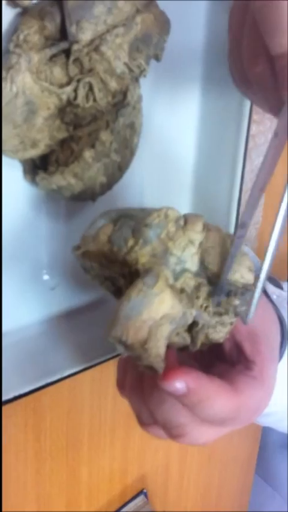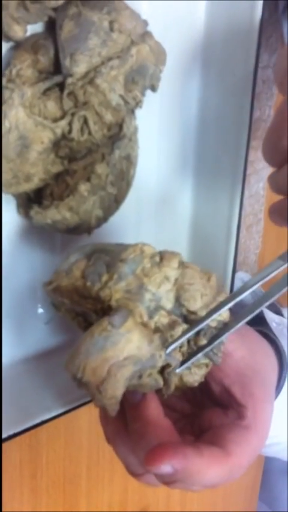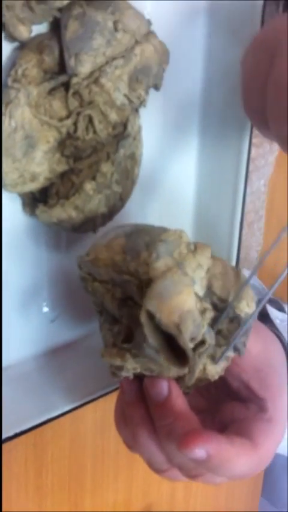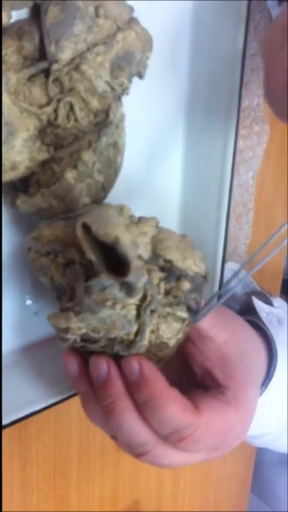Left coronary artery very short, only 2 centimeters, and then it's divided into two main branches. Here it is ramus circumflexus and ramus interventricularis anterior.